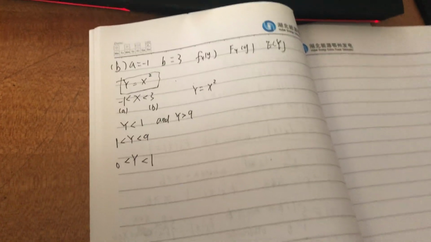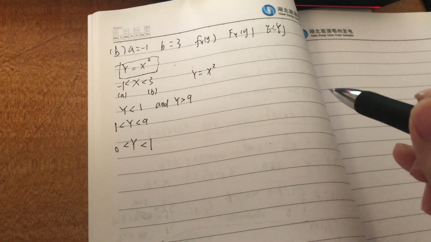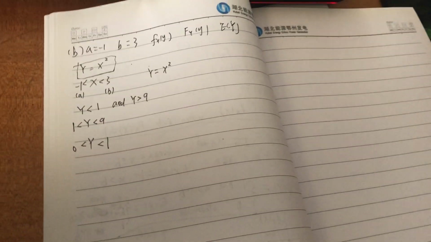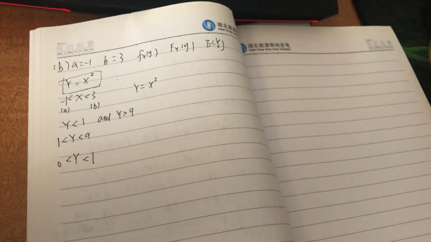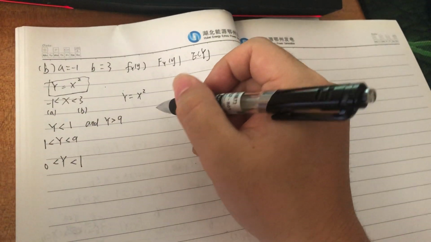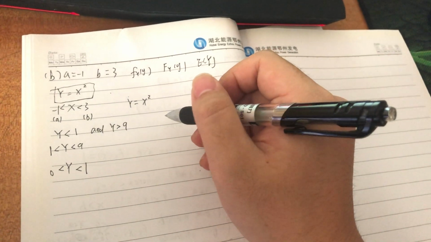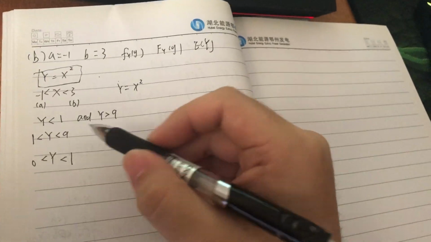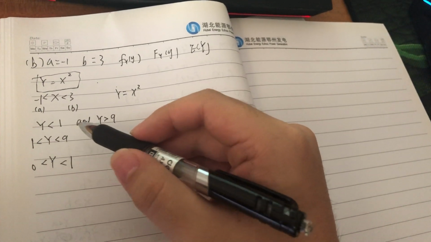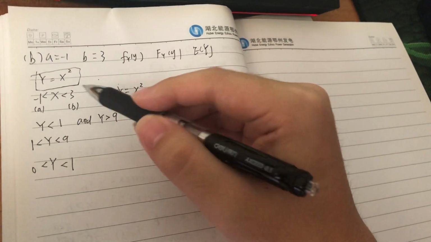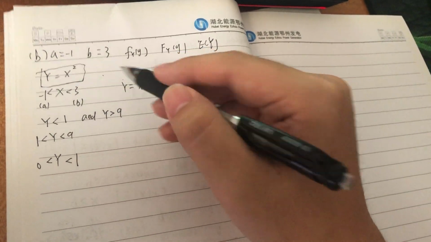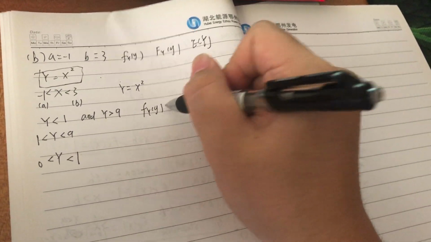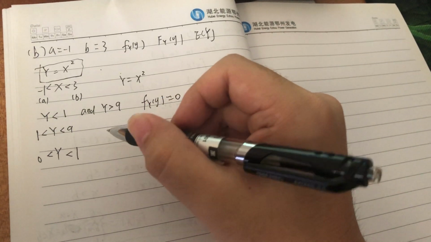That's the condition, because y is something squared, so we don't need to consider y less than 0. According to this, there are different situations. We can easily get that if y is less than 1 or y is greater than 9, that's outside the interval of x. So for this one, if y equals 0, that's easy to understand.